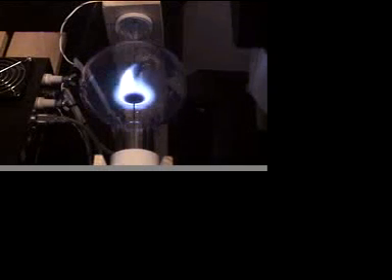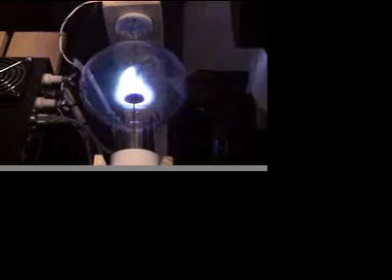100% duty cycle. Now decreasing the duty cycle, you see a visible decrease in the brightness of the plasma. Here you can see I'm increasing the duty cycle and decreasing the duty cycle.